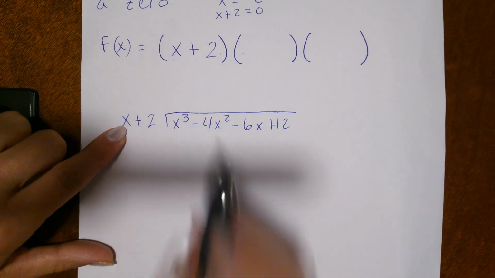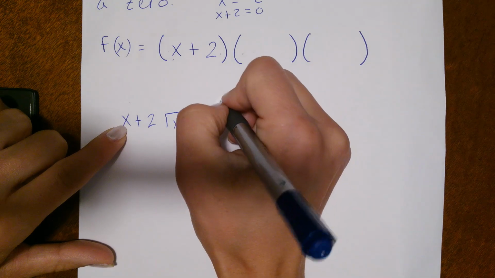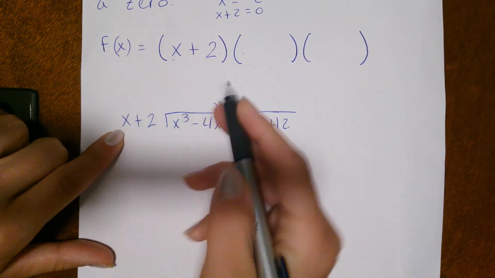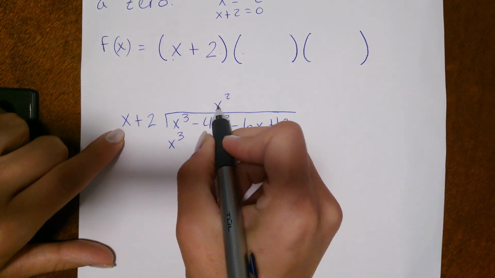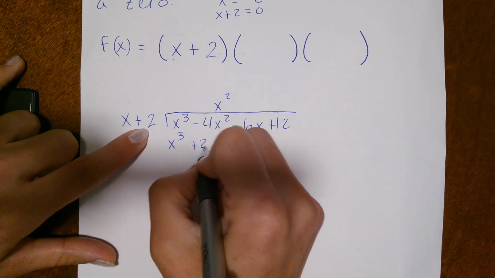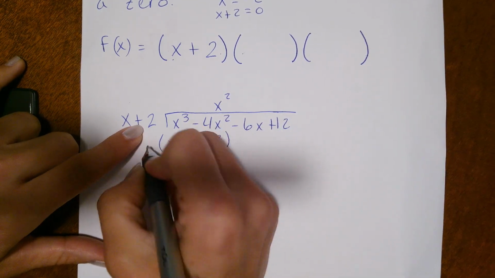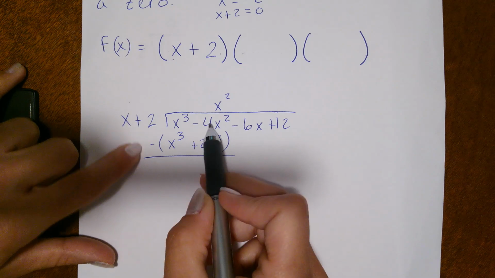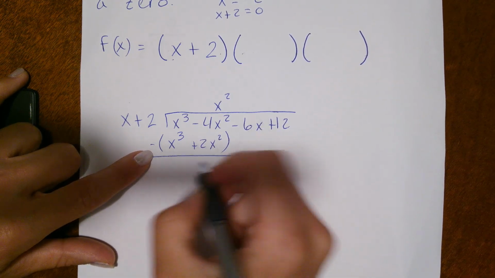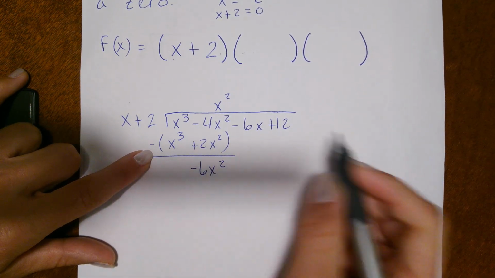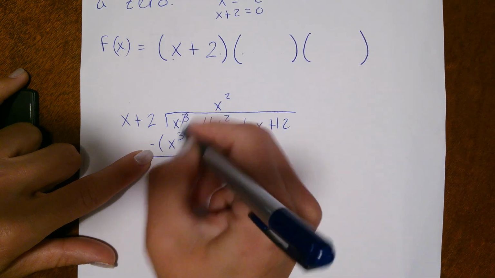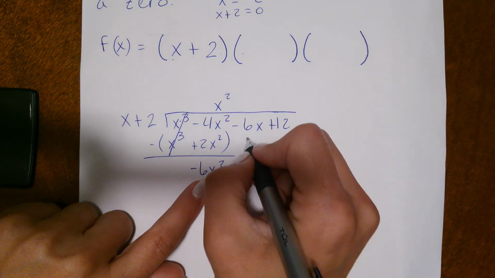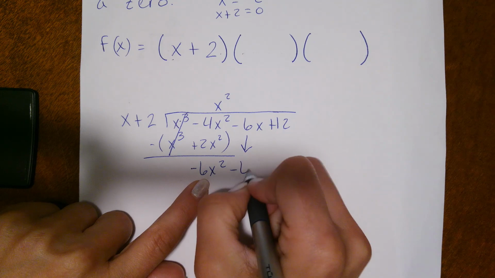So x goes into x cubed. I'm going to need x squared. So x squared times x gives me x cubed. x squared times 2 gives me positive 2x squared. And now I need to subtract. -4 minus 2 gives me -6x squared. And x cubed minus x cubed cancels out. Bring down my next term, -6x.